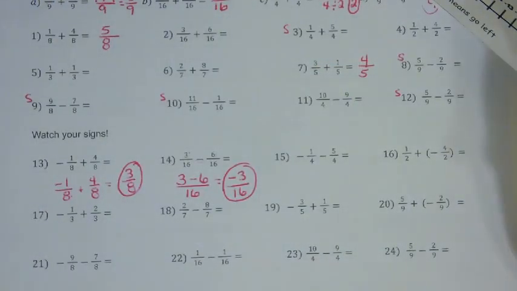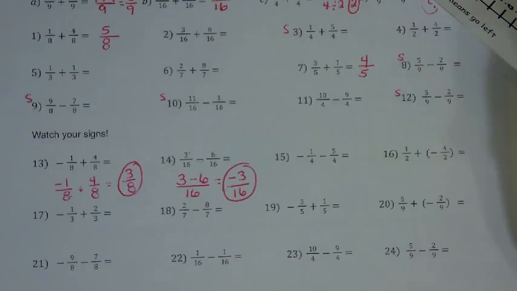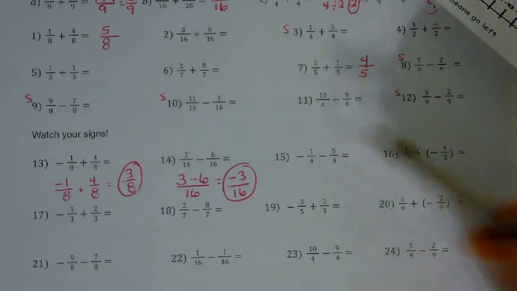Okay, so let me see. I will do 15 and I will do 16, and then you're going to try the rest. Okay, so 15.